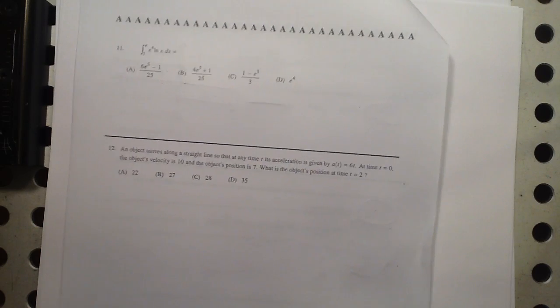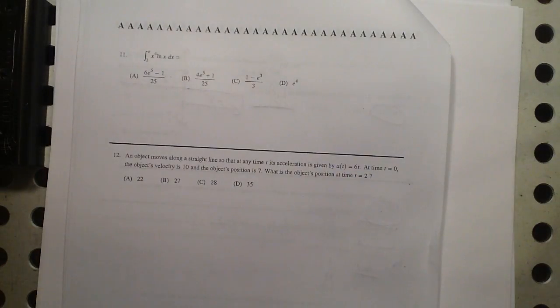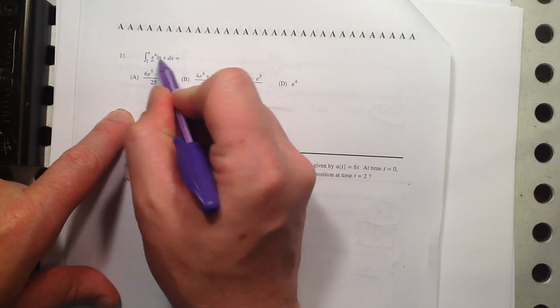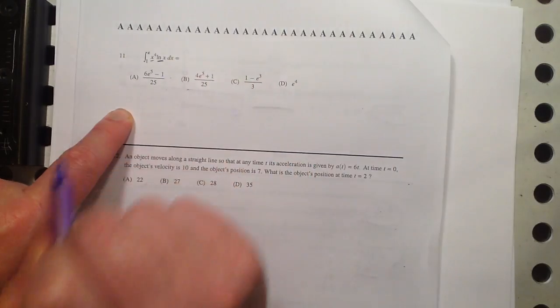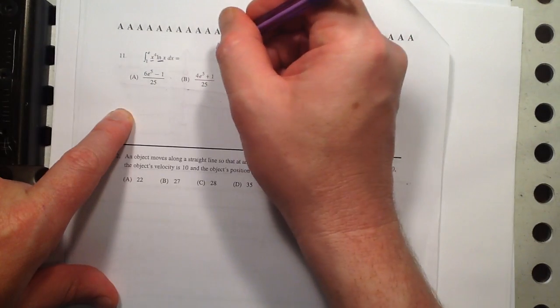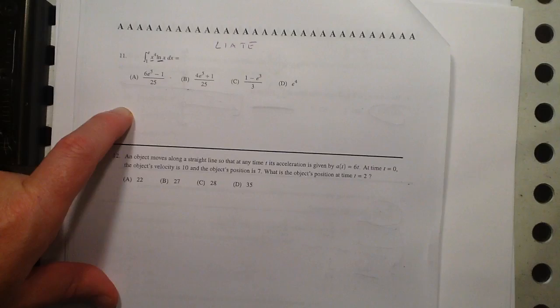All right, next round. Number 11. Looks like I got to take a little integral here. What kind of integral is that going to be? Well, it looks like I've got some kind of algebraic thing and a logarithmic function. So I think it's time to roll out the LIATE.